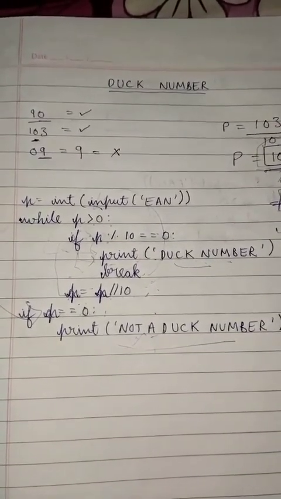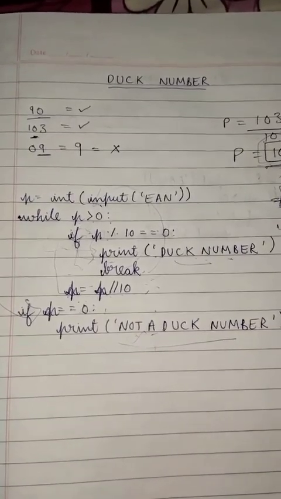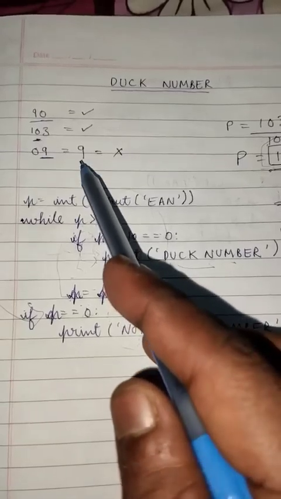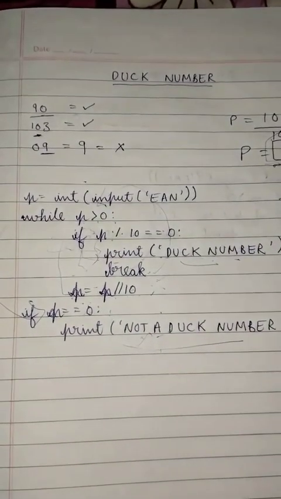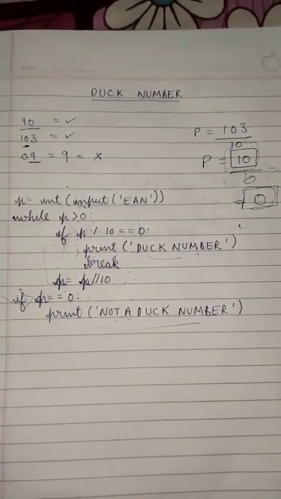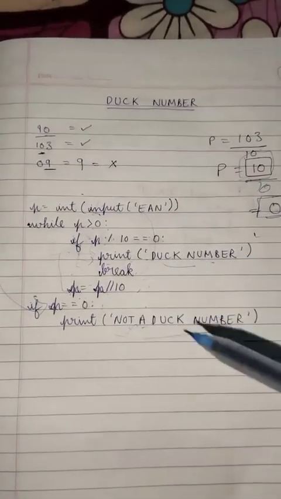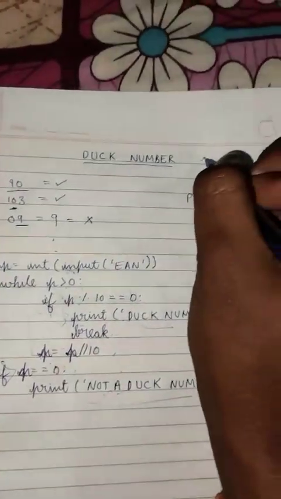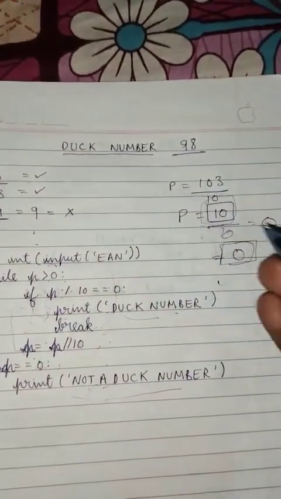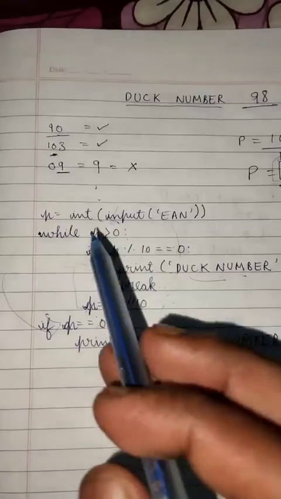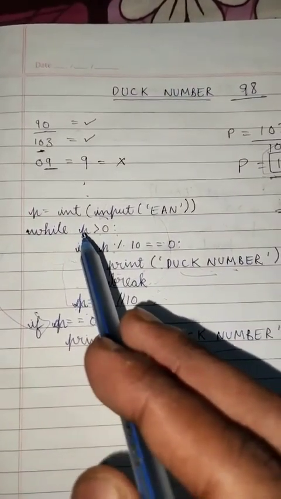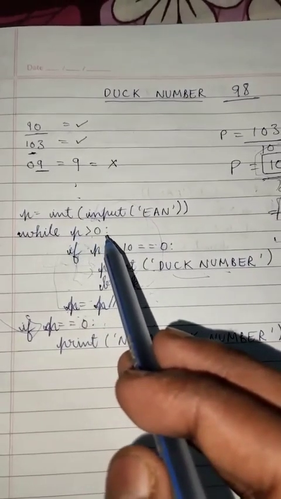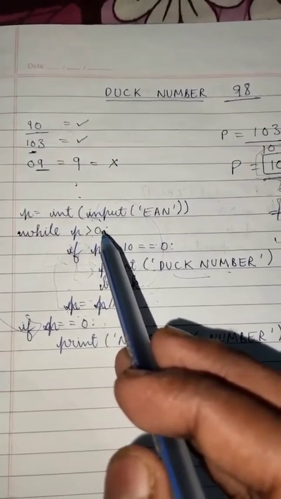And let us take some value which is not a duck number. So now let us take a number which is not a duck number. Suppose the user has input 98, so it is not a duck number as it doesn't contain 0. So it will come under the loop, which is our condition loop, and it will check whether 98 is greater than 0. Then yes, it's a true statement, 98 is greater than 0.